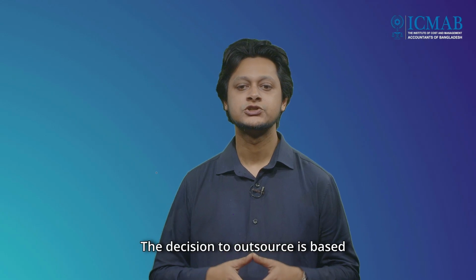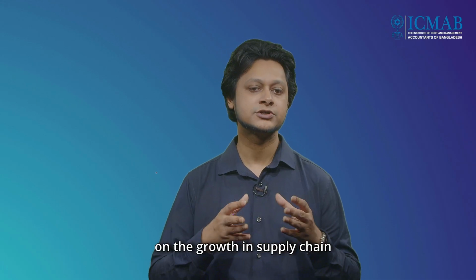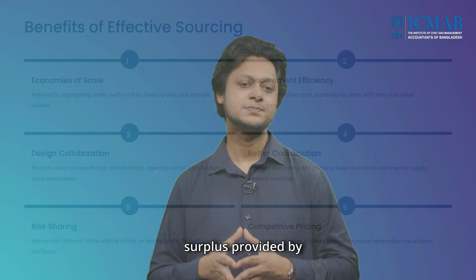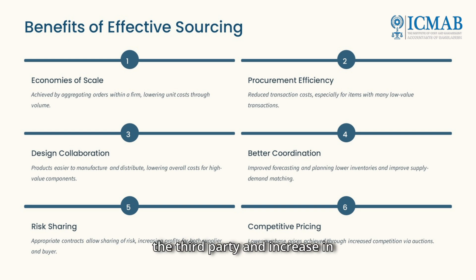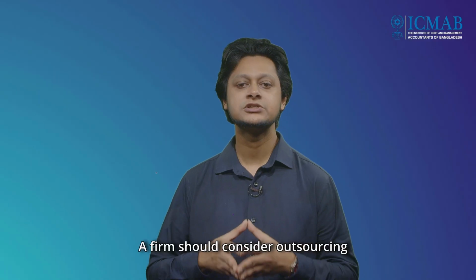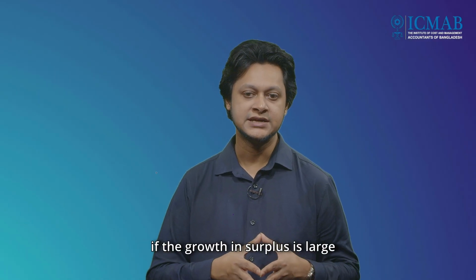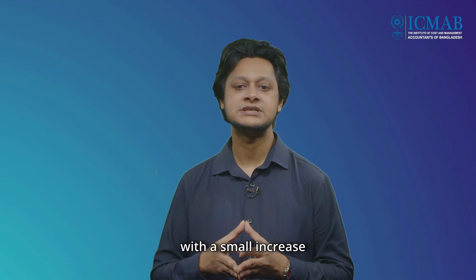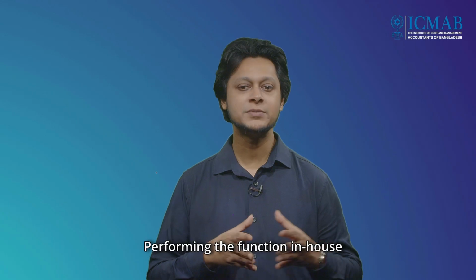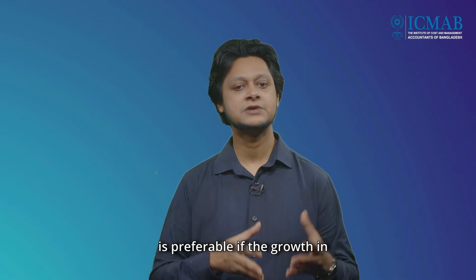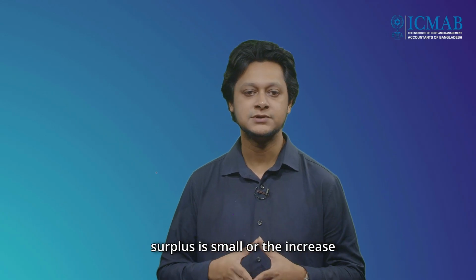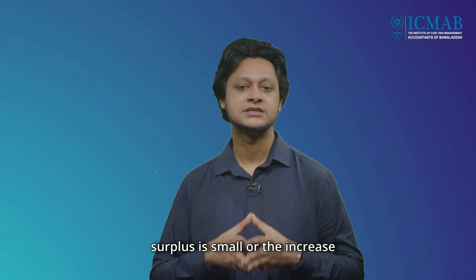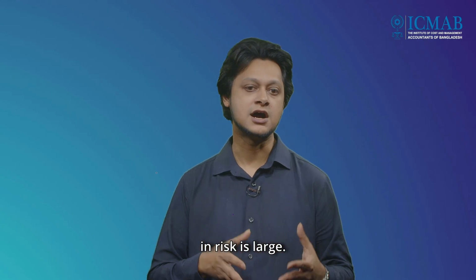The decision to outsource is based on the growth in supply chain surplus provided by the third party and the increase in risk incurred by using a third party. A firm should consider outsourcing if the growth in surplus is large with a small increase in risk. Performing the function in-house is preferable if the growth in surplus is small or the increase in risk is large.